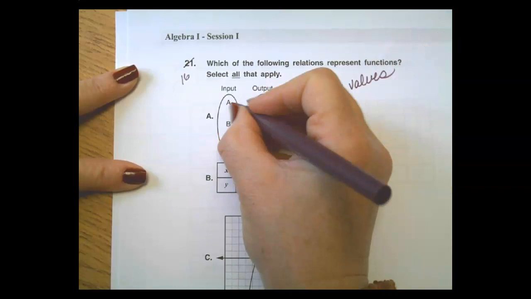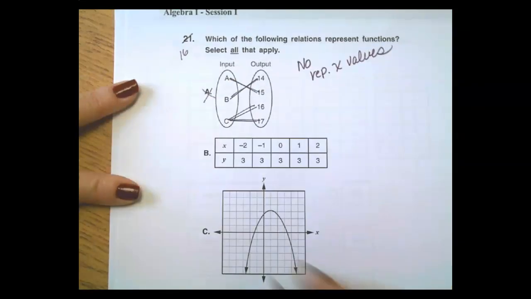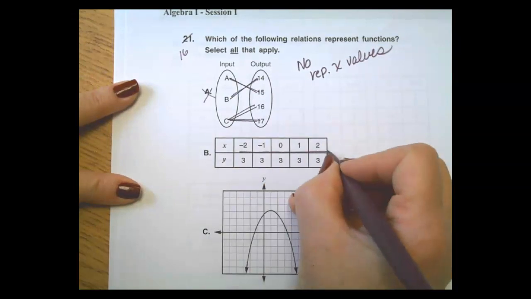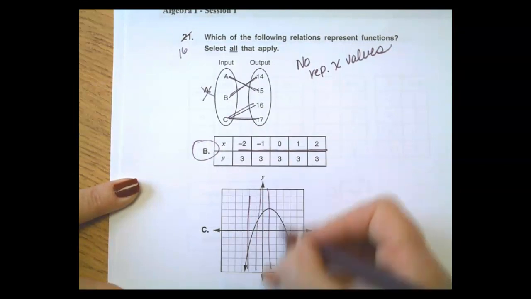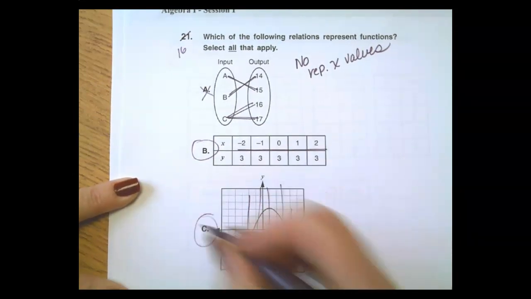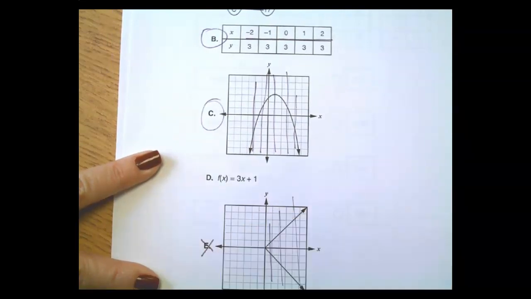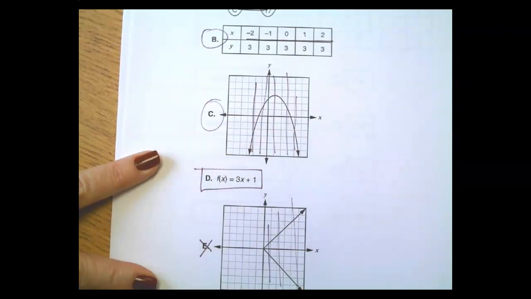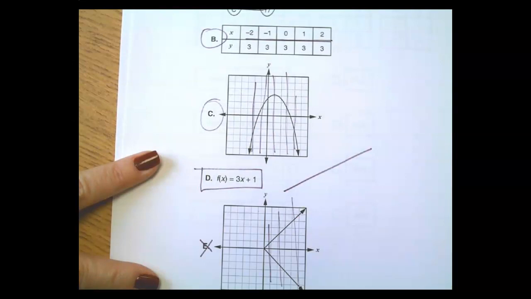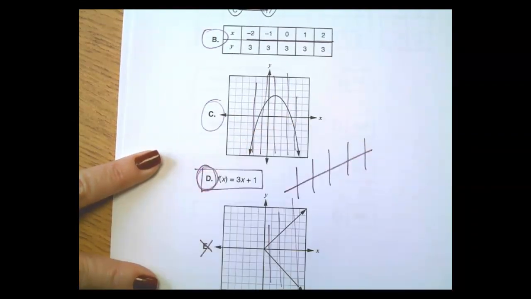So are any of these x values repeating? Yes, so that's not a function. Are any of these repeating? So he's good. If I do my vertical line test, this one's good. If I do my vertical line test, he's not good. Anytime you have a linear equation in slope form, that's linear. So your equation's going to go up like that. So therefore, that is a function.